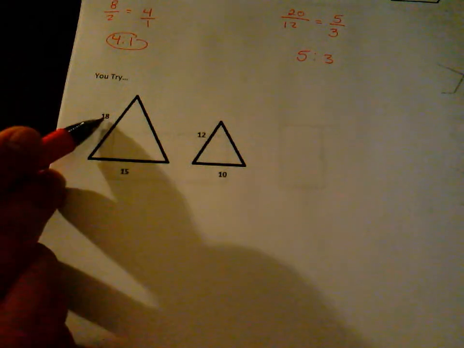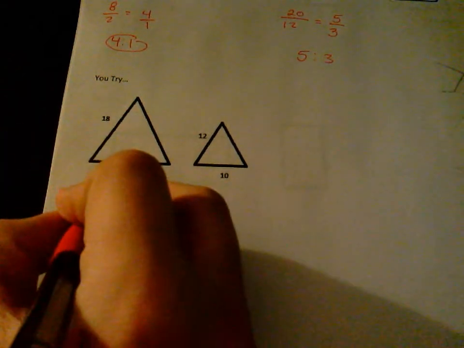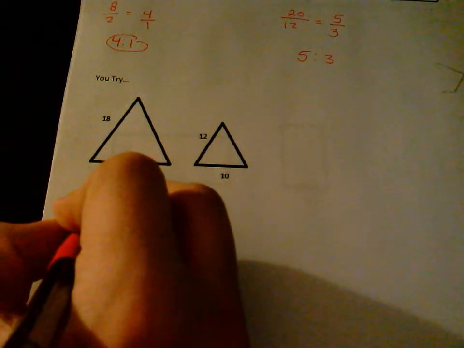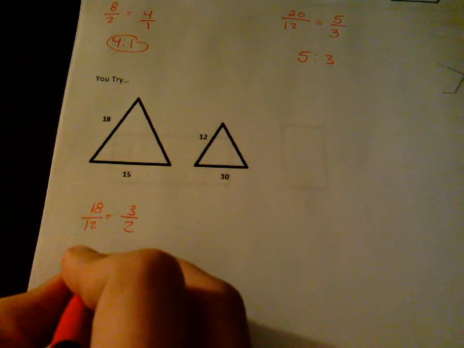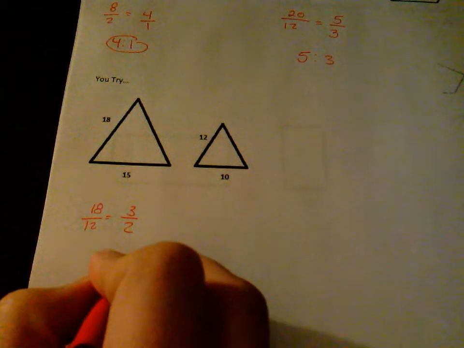Alright, what I want you guys to do this time is try to figure out the ratio of these two triangles. So pause the video, get started. Okay, once again, we're going to take 18 divided by 12. When it reduces down, it's going to be 3 over 2, meaning 3 to 2. So for every 3 numbers this thing has, this only has 2.